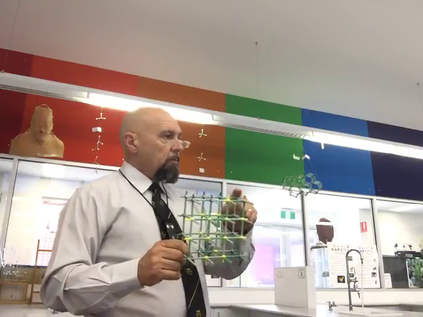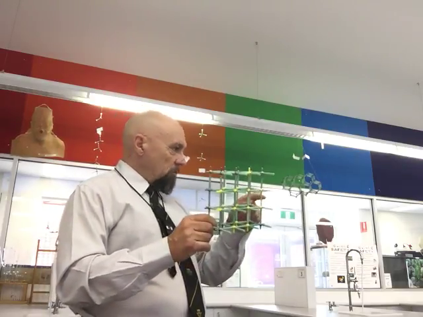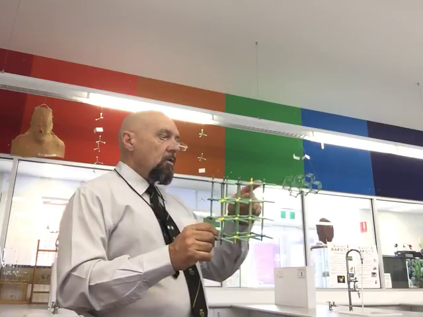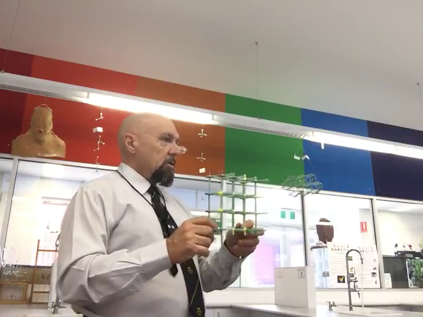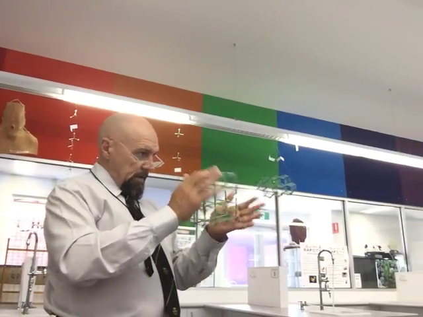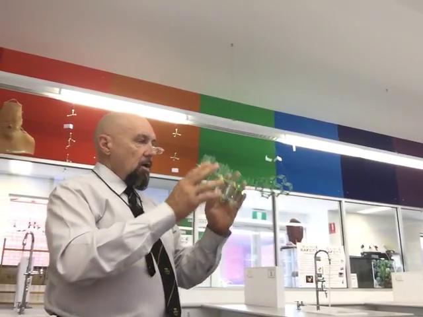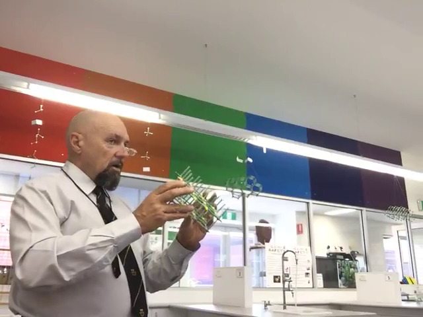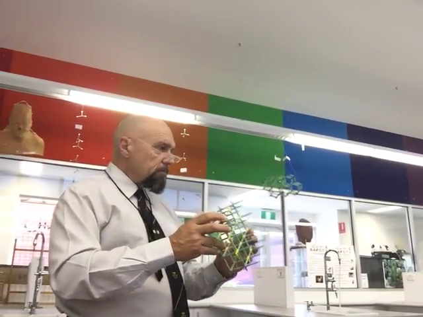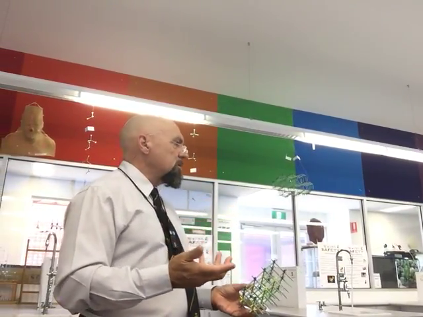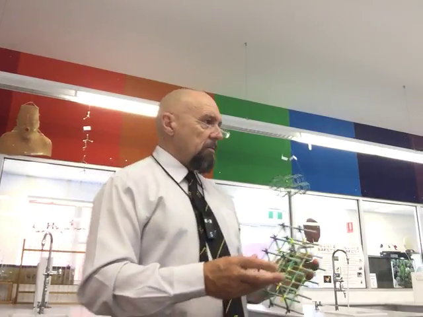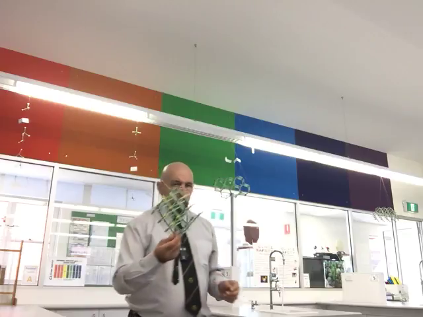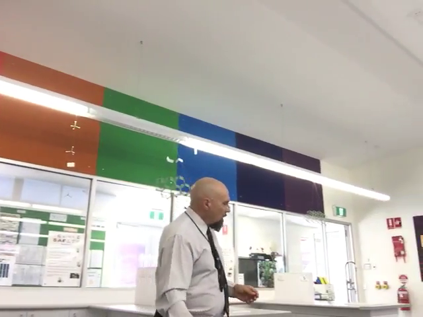So we have a metal bonded to a non-metal, bonded to a metal, non-metal, metal, non-metal, all the way through. Anything that looks like this is under the category of an ionic structure or an ionic compound. In Year 10 we did a whole lot of formula too, didn't we? We talked about working out ionic formulae, and that'll come up next. So here's one type of ionic lattice.